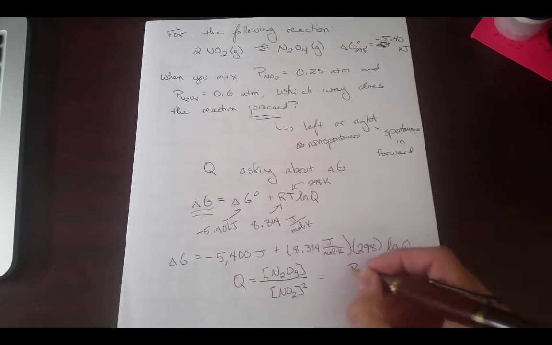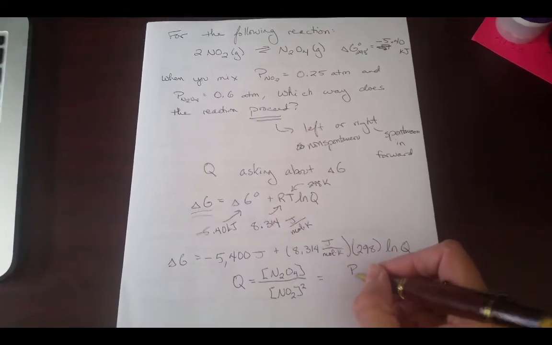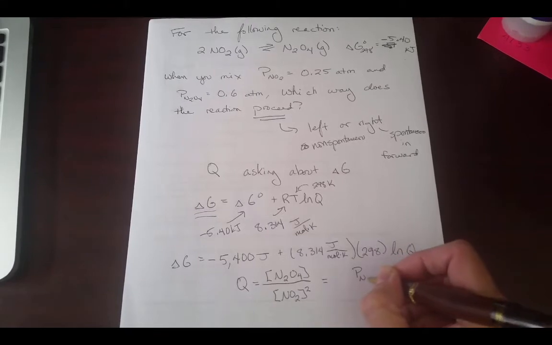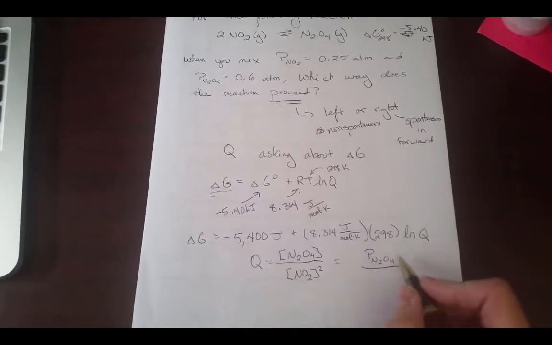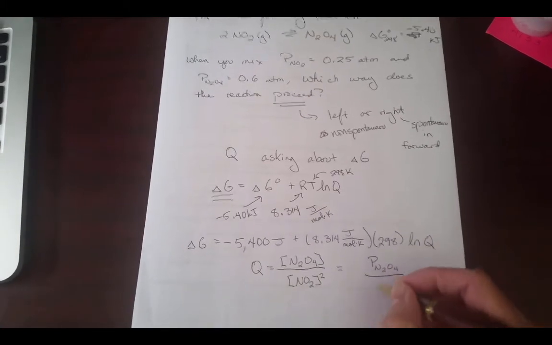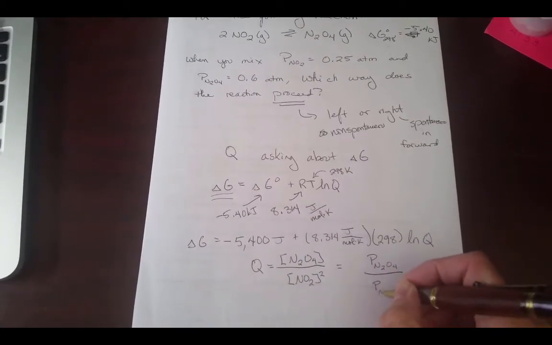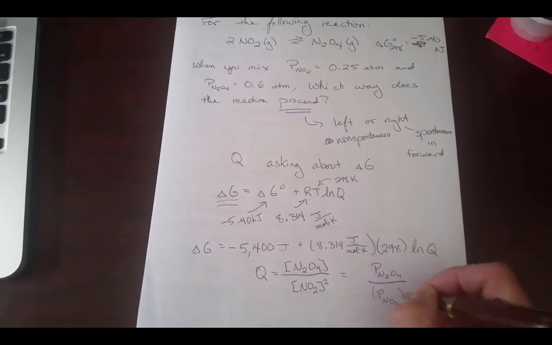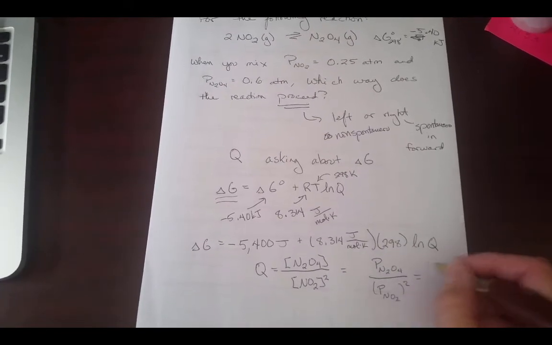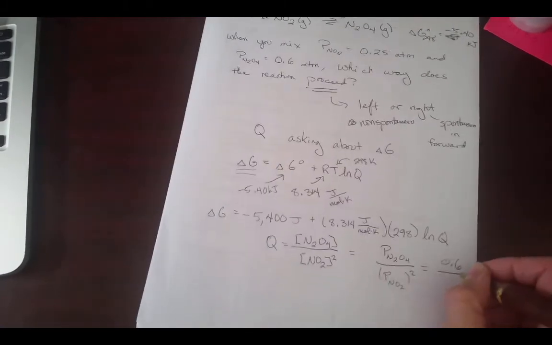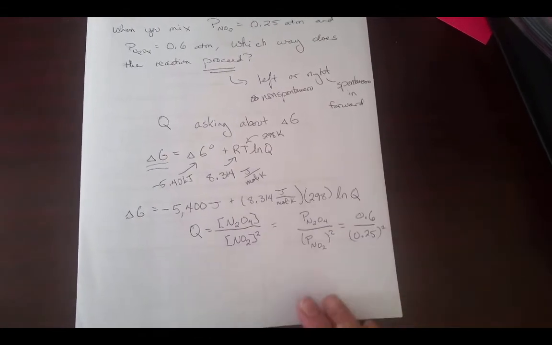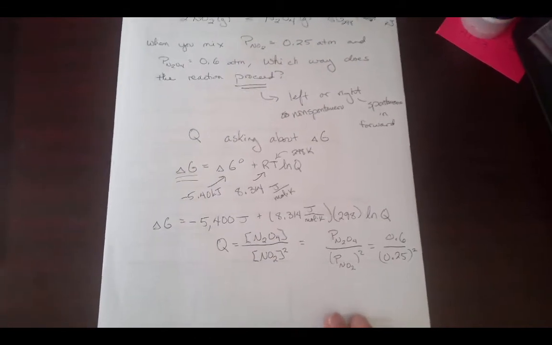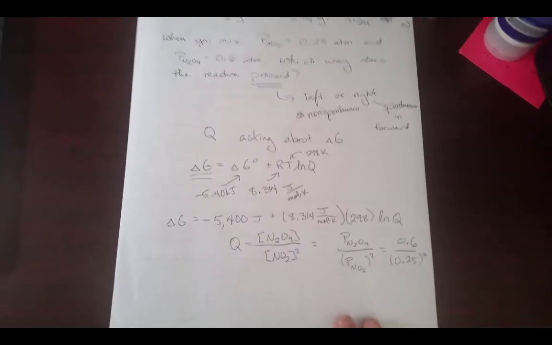So the way that we can rewrite this, it just always gets a little bit messier. We've got subscripts within subscripts. The partial pressure of the products divided by the partial pressure of the reactants, and then this one is squared. Regardless, we can plug in those values, 0.6 divided by 0.25, squaring this bottom number. So after all of that's said and done, we'll get a value for Q of about 9.6.